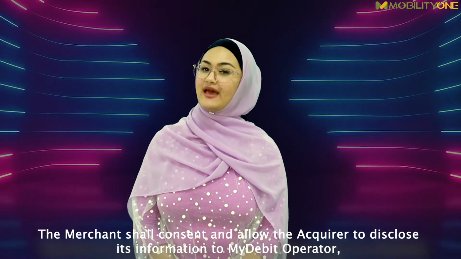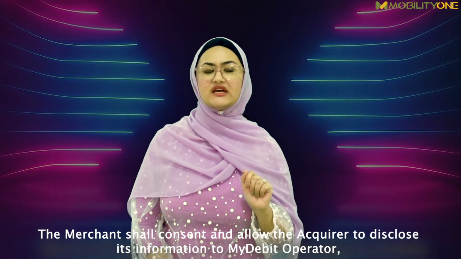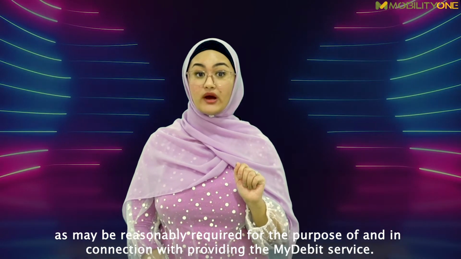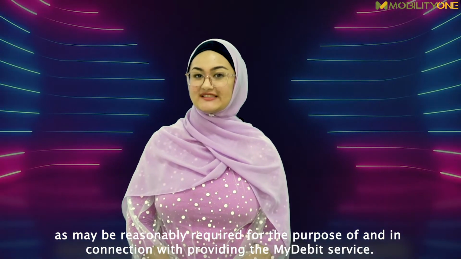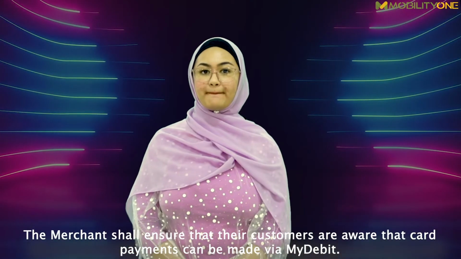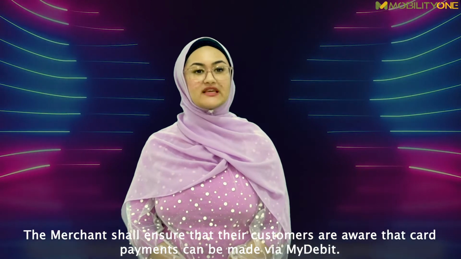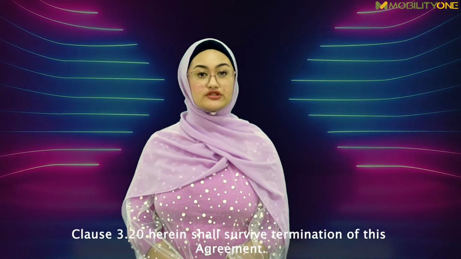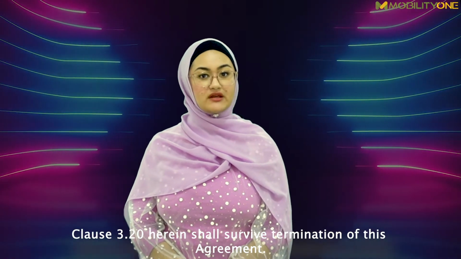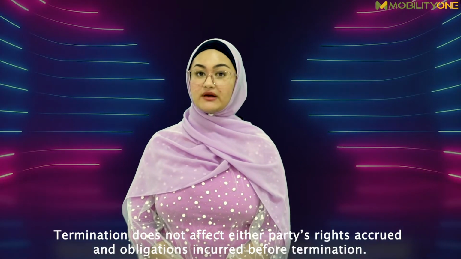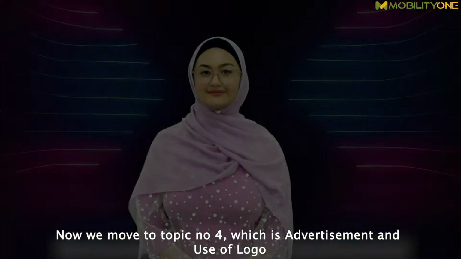The merchant shall consent and allow the acquirer to disclose its information to the My Debit operator as may be reasonably required for the purpose of and in connection with providing the My Debit service. The merchant shall ensure that their customers are aware that card payments can be made via My Debit. Clause 3.20 herein shall survive termination of this agreement. Termination does not affect either party's rights occurred and obligations incurred before termination.